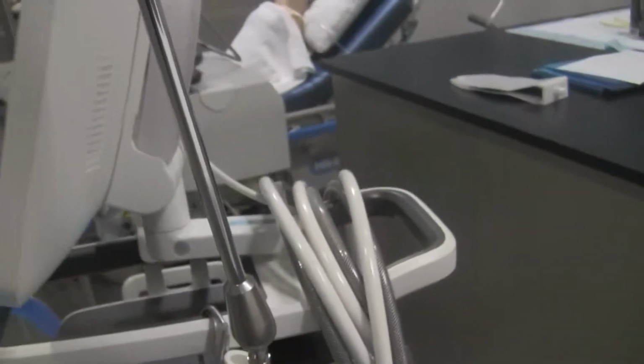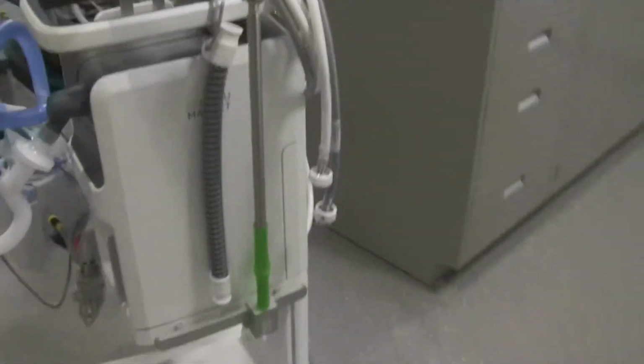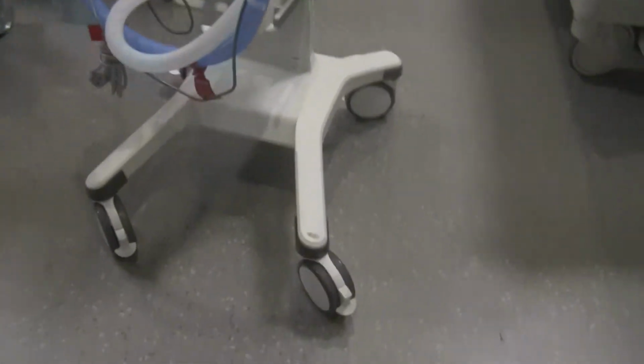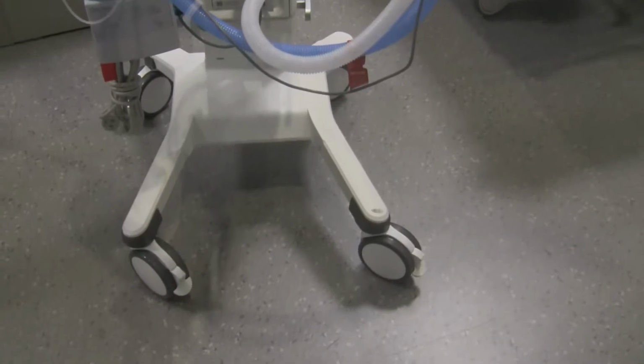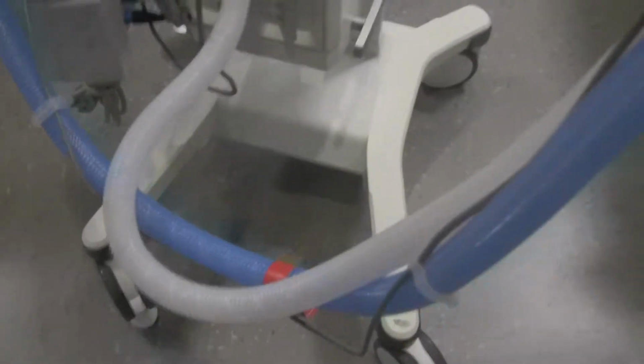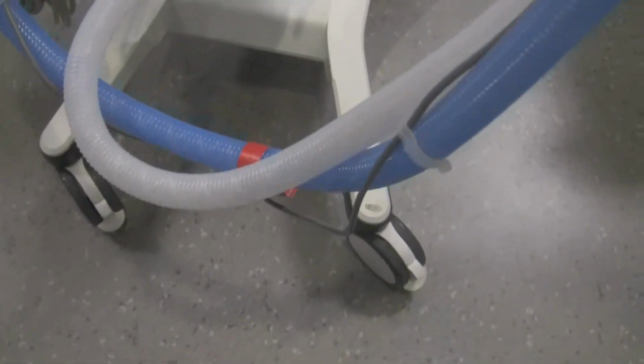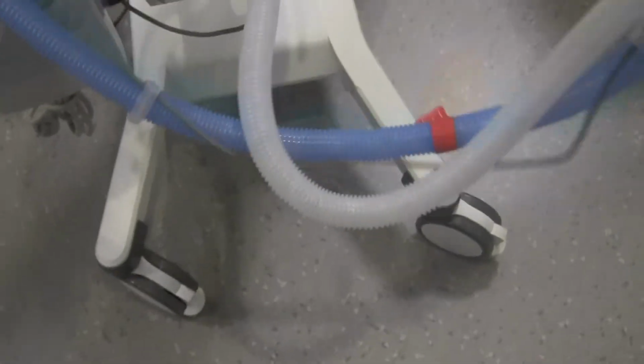Now some other hardware things about the ventilator. They're usually going to be on a stand, the main body of it. The stand's going to have wheels because they are portable to move from room to room or within the room. And it's really important that when you're using the ventilator, you make sure that you lock the wheels in place, so that the ventilator doesn't move.